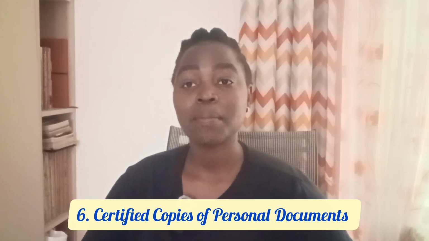At this point, you have all the documents you need for the Engineers Board of Kenya. You just need to put them together, and with the application, you need to submit certified copies of your documents, your ID, your graduate engineer certificate, and all the requirements.